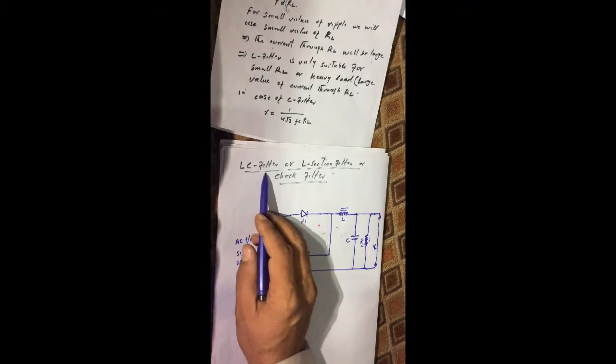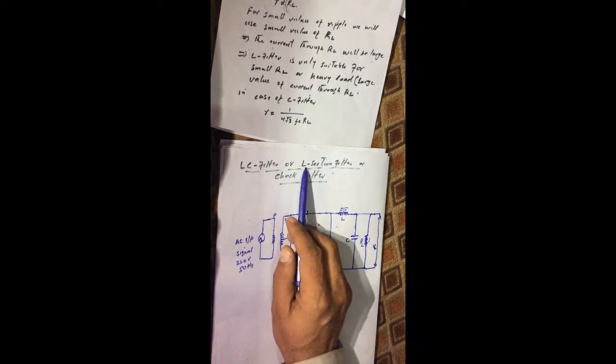Okay guys, in the previous video we discussed the drawback of the L filter and C filter, and we discussed that these two filters cannot be used in a circuit where we have a variable load resistance, like the load resistance is varying with the passage of time. Now for such kind of load resistance we use another kind of filter circuit which is called the LC filter. Its alternate name is also L section filter, or we can also call it choke filter.